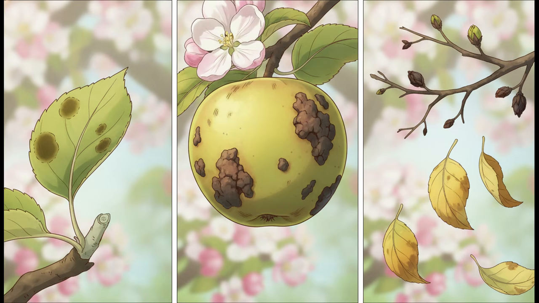But here's the hidden danger a lot of growers actually miss. Severe infections cause premature leaf yellowing and drop. That deprives your tree of its ability to photosynthesize, it ruins next year's buds, and it completely wrecks the tree's cold resistance for the winter.